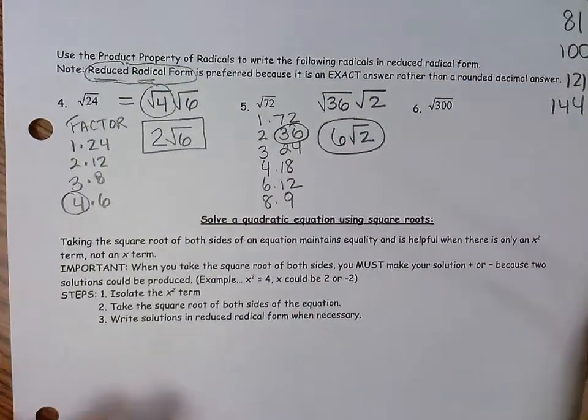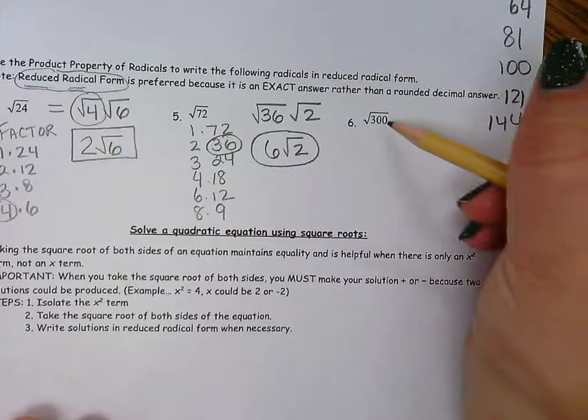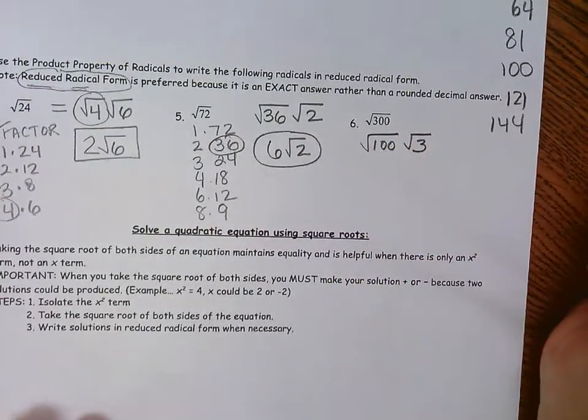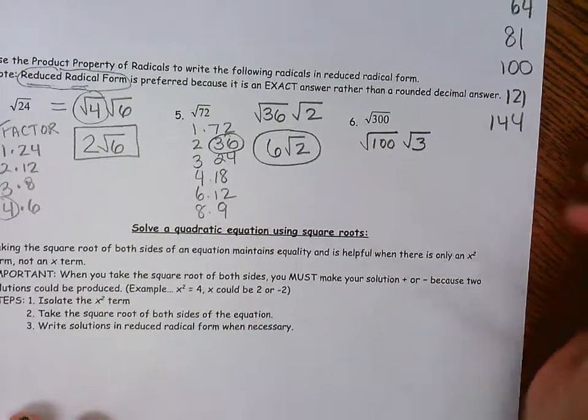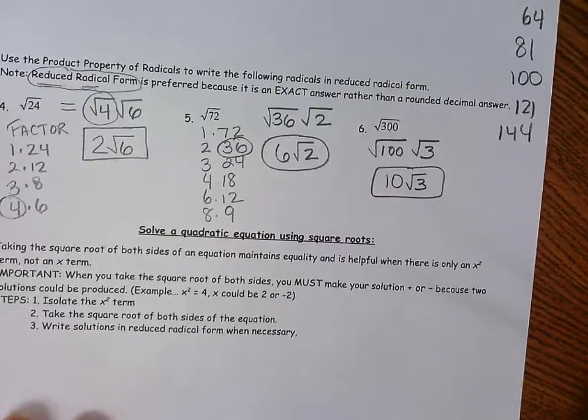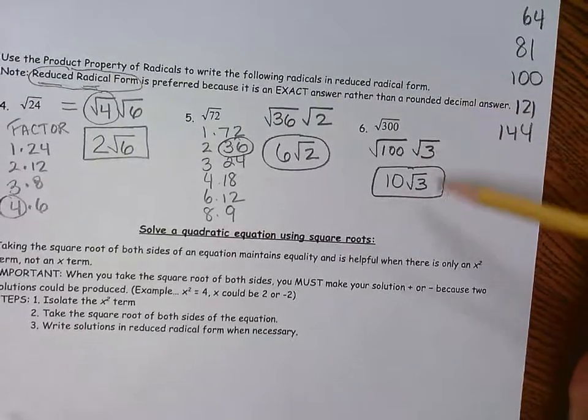And for the square root of 300, the biggest perfect square factor would be 100. So I would do the square root of 100 times the square root of 3, which simplifies to 10 root 3. So when I talk about reduced radical form, that's what I'm talking about.